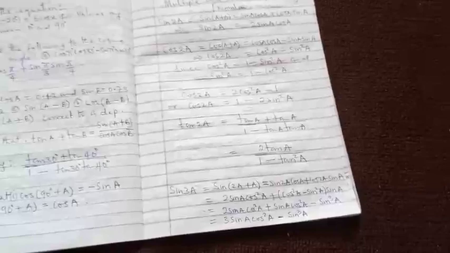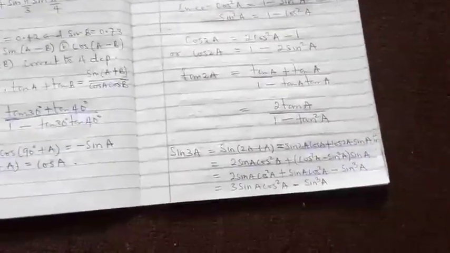And of course, tan 2a is given as tan a plus tan a divided by 1 minus tan a tan a, which is 2 tan a divided by 1 minus tan square a.